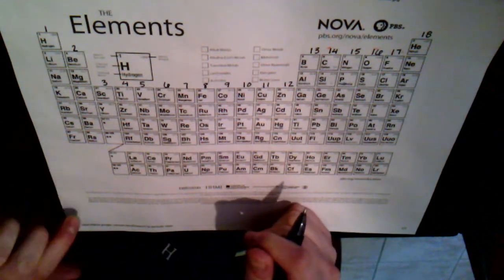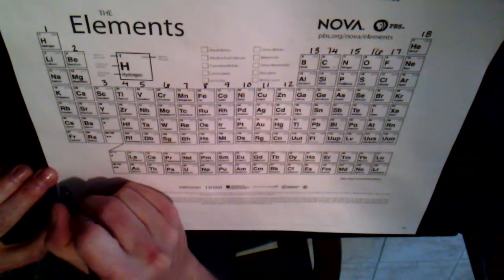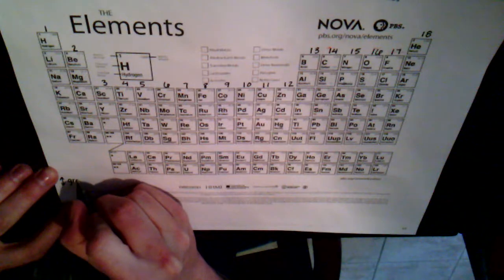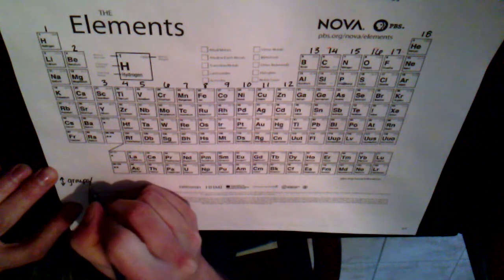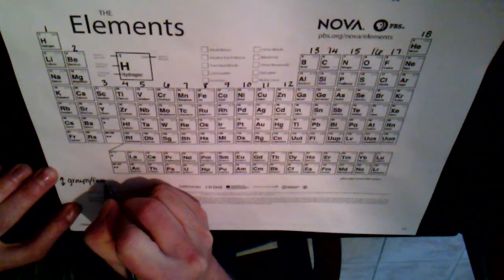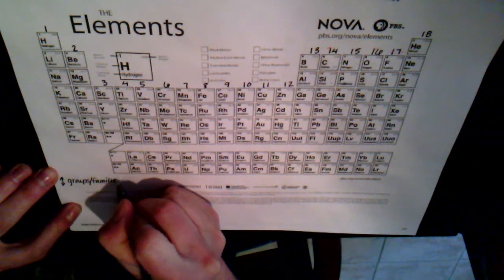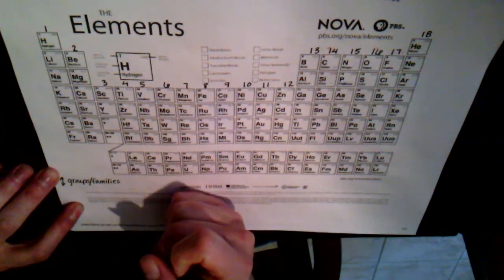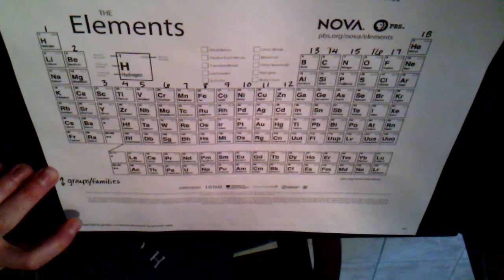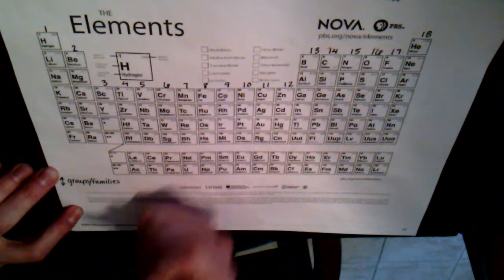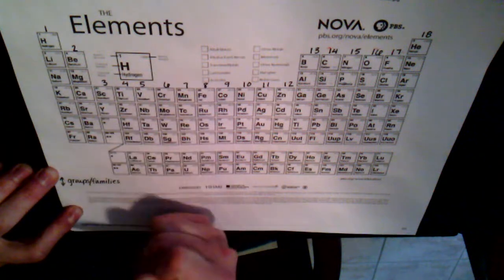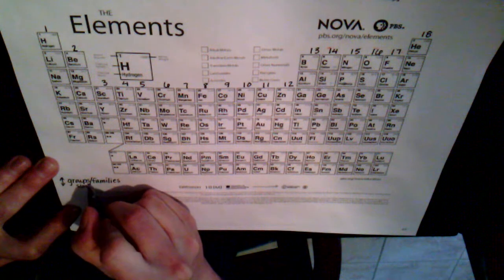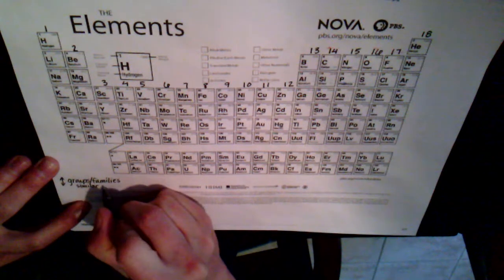You're going to hear me call them groups. If they go up and down, they're called groups or families. They have similar characteristics, just like how you see similar traits in family members, or you can say that they all have the same eyes or something like that. So just think groups or families are these columns, and they have similar characteristics. So they're going to act the same way.